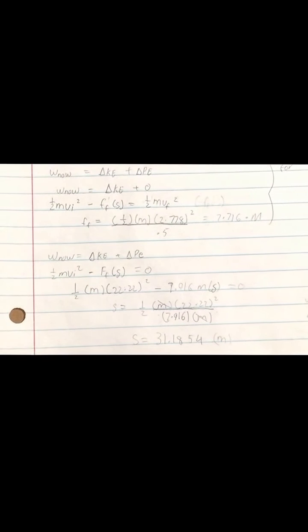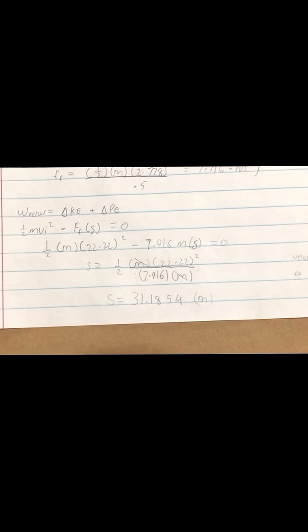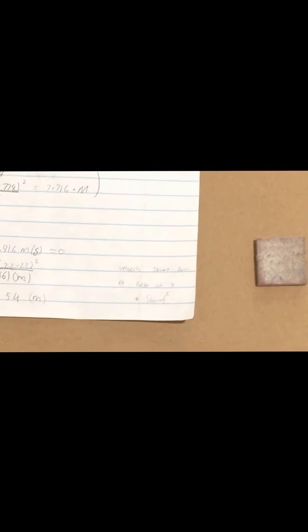Once again, the work energy principle, and the only different thing you do here is for the force of friction, you plug in 7.716, and the calculation turns out so that both masses cancel, and you're left with S equals 31.1854 meters.